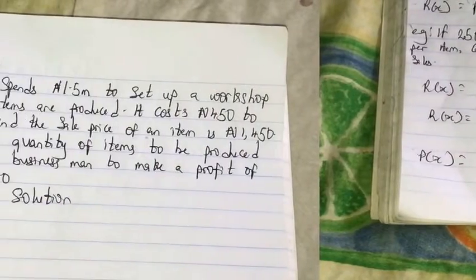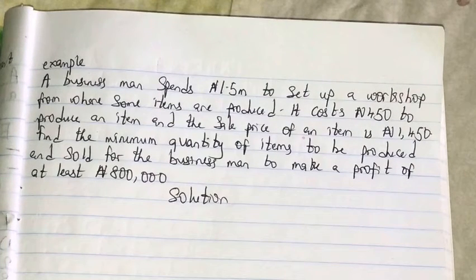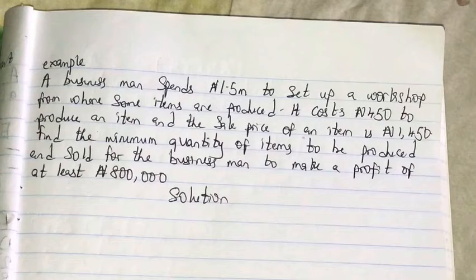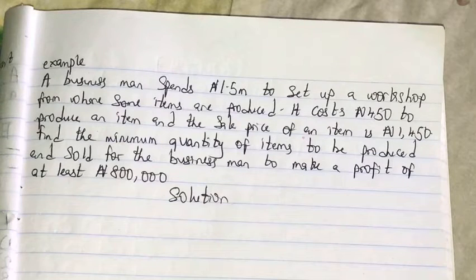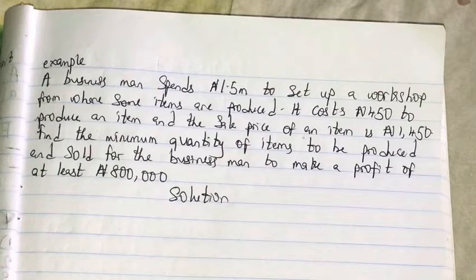Alright guys, so I have a standard question for you, and it says a businessman spends 1.5 million naira to set up a workshop from where some items are produced. It costs 450 naira to produce an item, and the sales price of an item is 1,450 naira. Find the minimum quantity of items to be produced and sold for the businessman to make a profit of at least 800,000 naira. Wow.